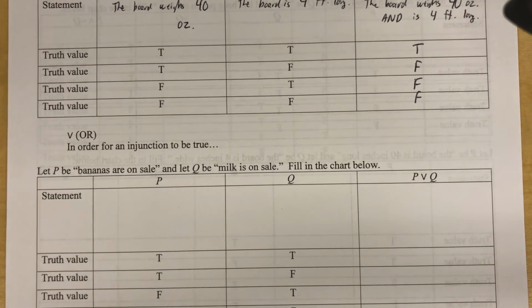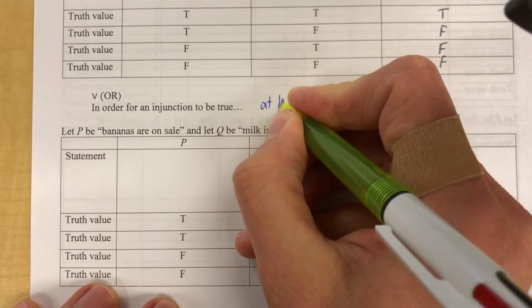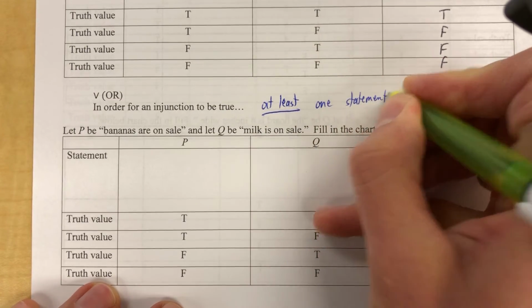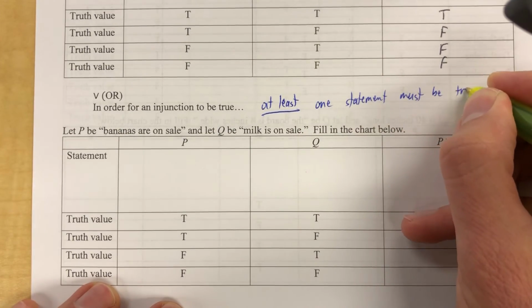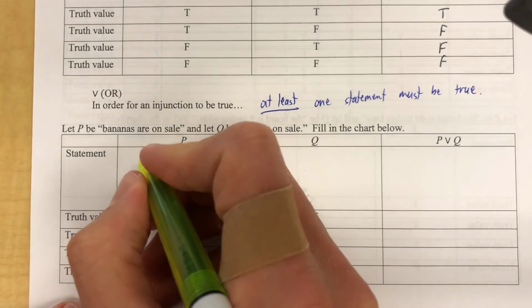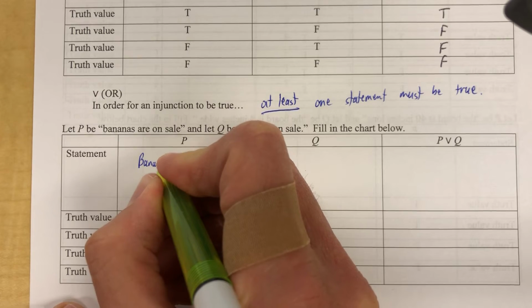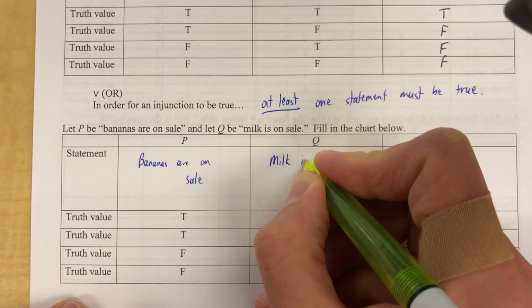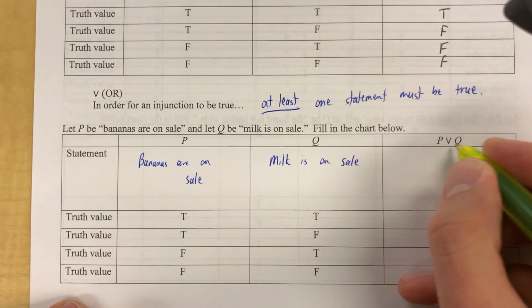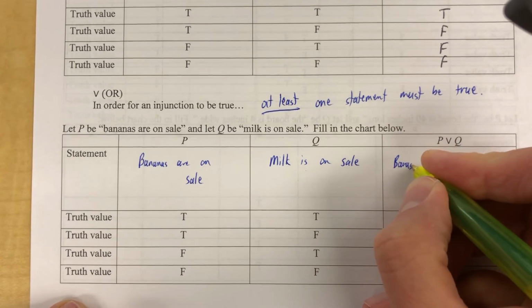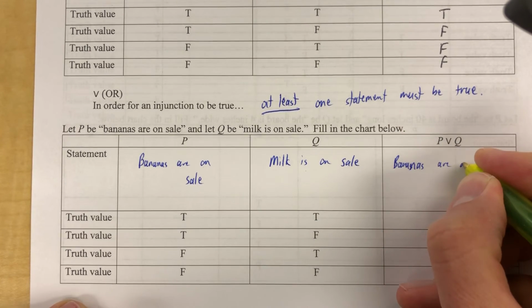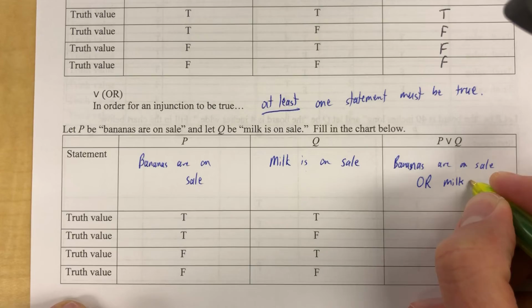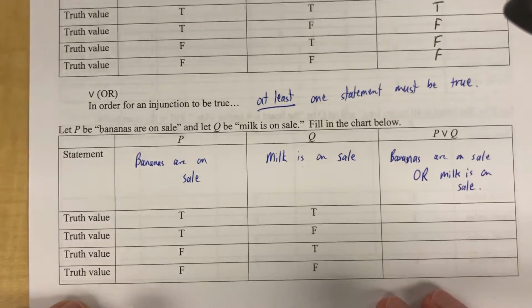In order for an or statement to be true, I'll write it in blue this time, at least, that means one or more, one statement must be true. Okay, so here's the statement P: bananas are on sale. And then Q: milk is on sale. P or Q: bananas are on sale, or, I like to capitalize it because it's important, milk is on sale. Okay, well, let's keep moving.